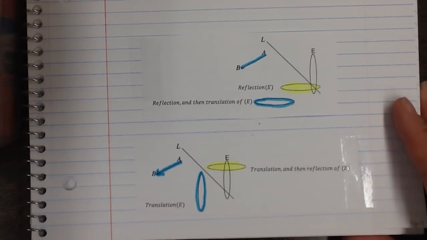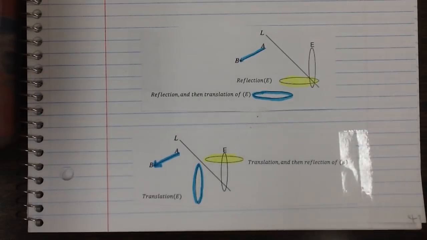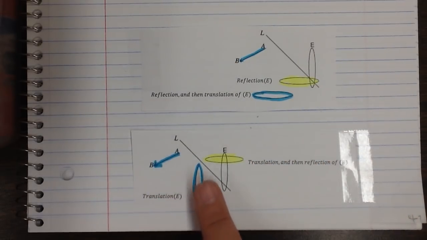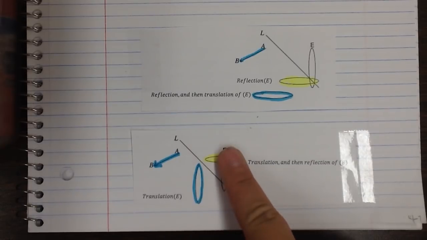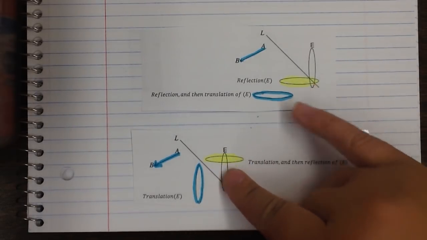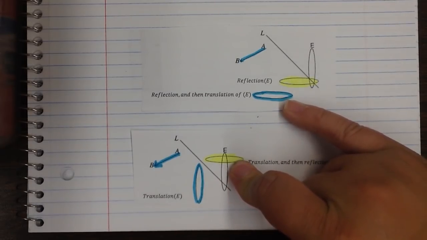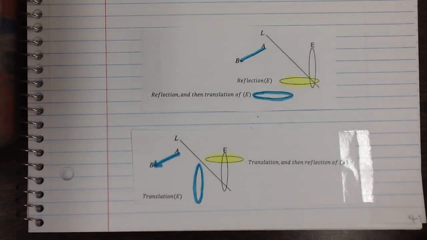So when we look at how we order them, the order in which we do a rigid motion does matter. Here's a reflection, then a translation. This is the same thing except the translation happened first and then a reflection. The end results, this yellow one and this blue one, are not in the same location. So when we do more than one rigid motion, the order in which we do them matters. Okay? So we need to pay close attention to how we do transformations.